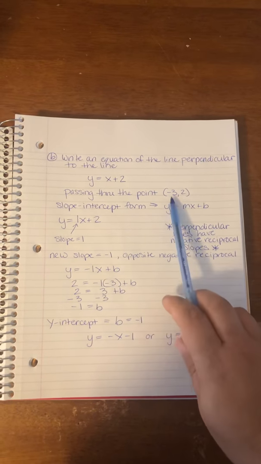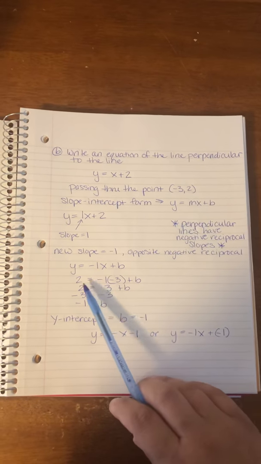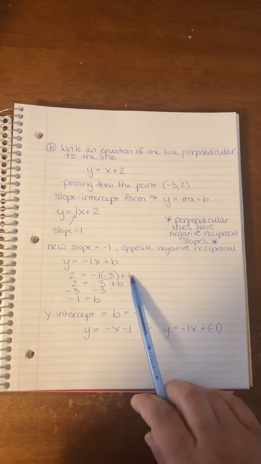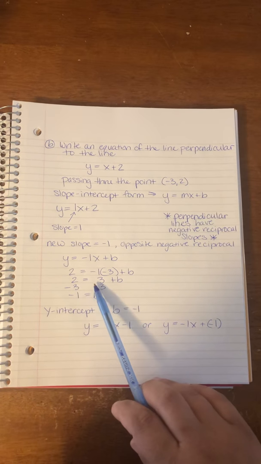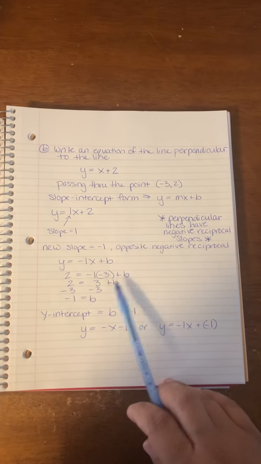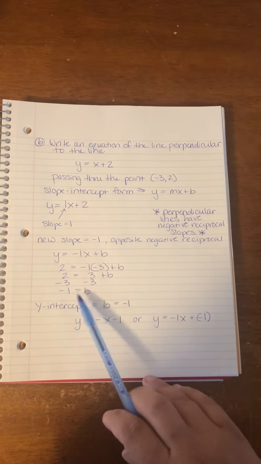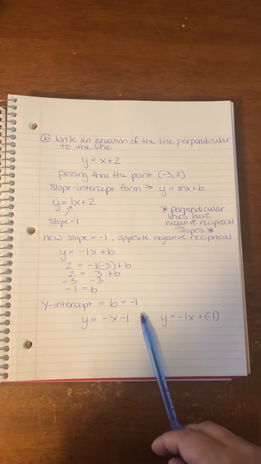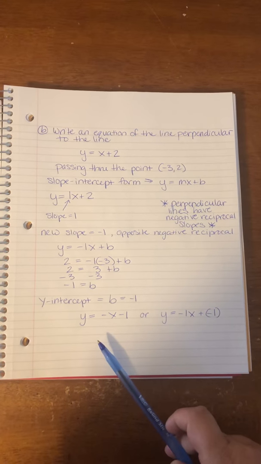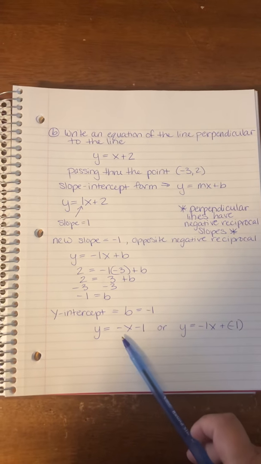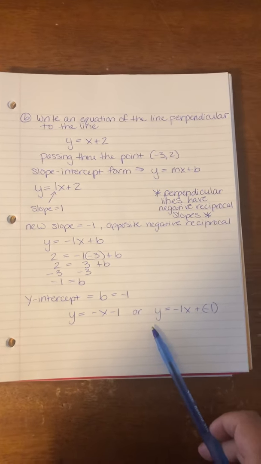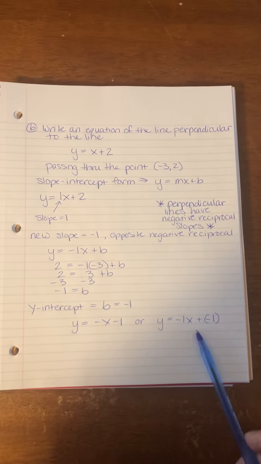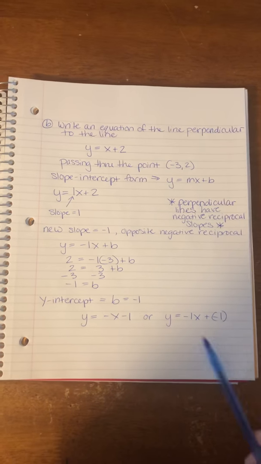Then I plug in my x and y values from the point. So it's going to say 2 equals negative 1 times negative 3 plus b. 2 equals 3 plus b. Subtract 3 from both sides. b equals negative 1, so the y-intercept for my new equation is negative 1. Now I can make my new equation of the line: y equals negative x minus 1. Or if you want to put it in exact slope-intercept form, you can write y equals negative 1x plus negative 1, but this is simplified.